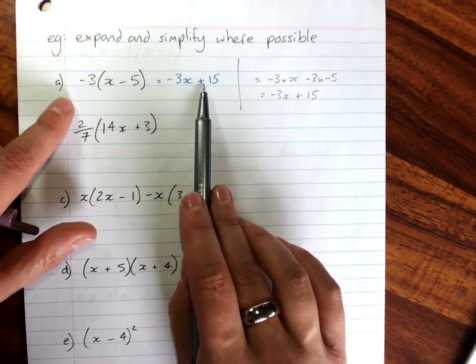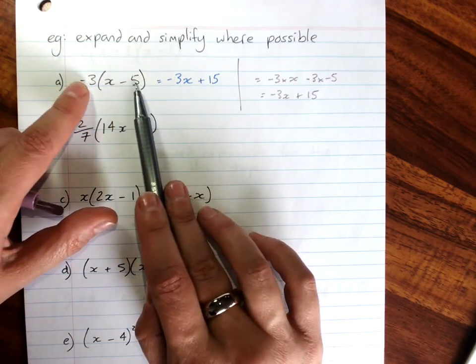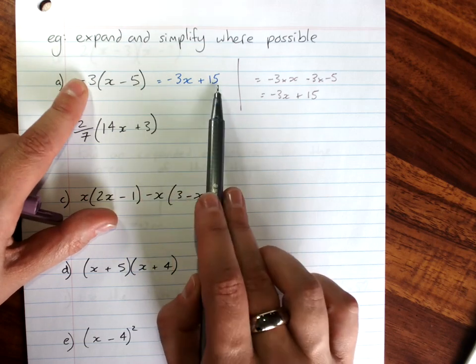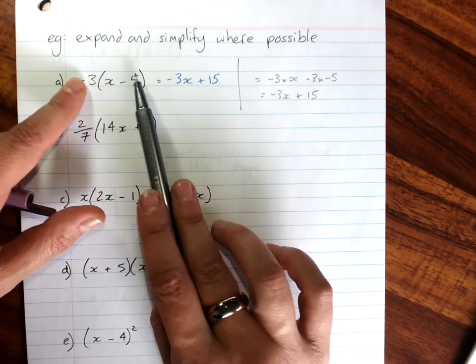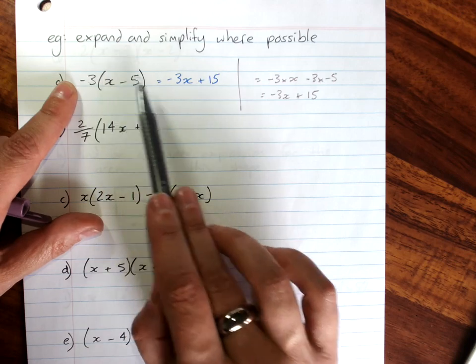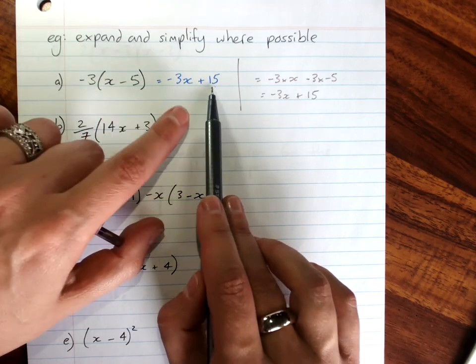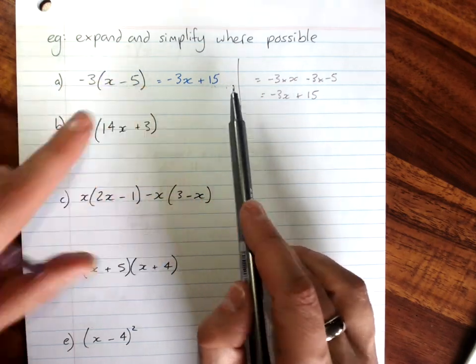Do not lose track of your negatives. A negative times a negative is a positive. And do not fall into the trap of doing the first multiplication and then writing minus 5 and forgetting that you have to do both multiplications.